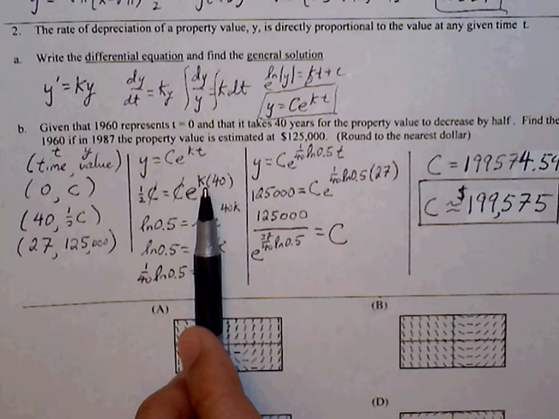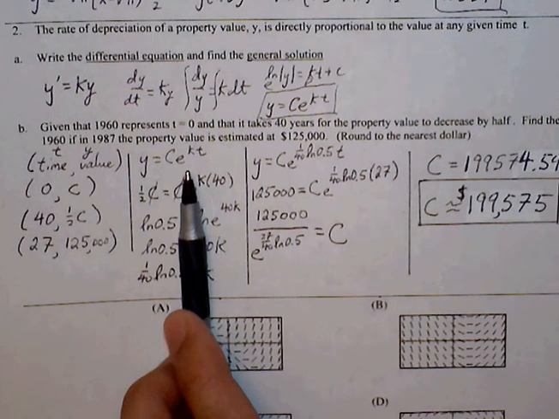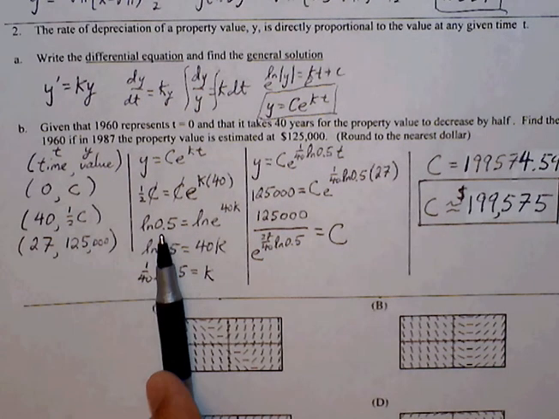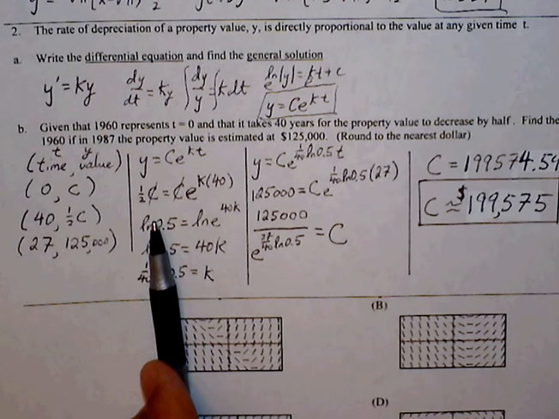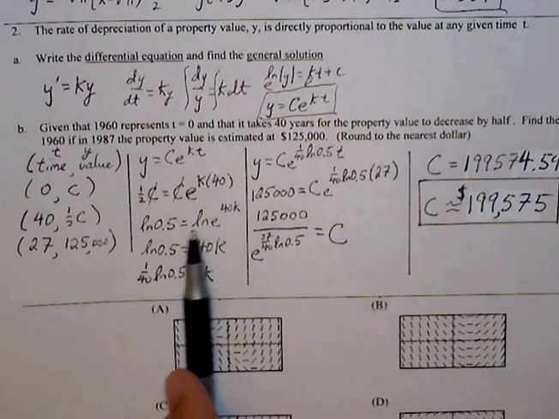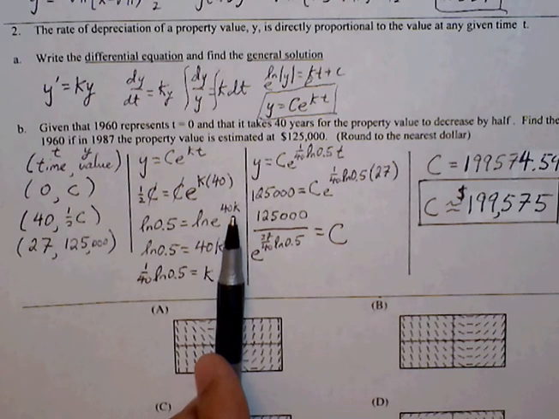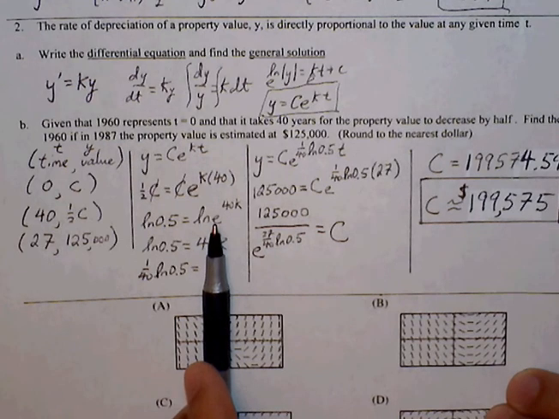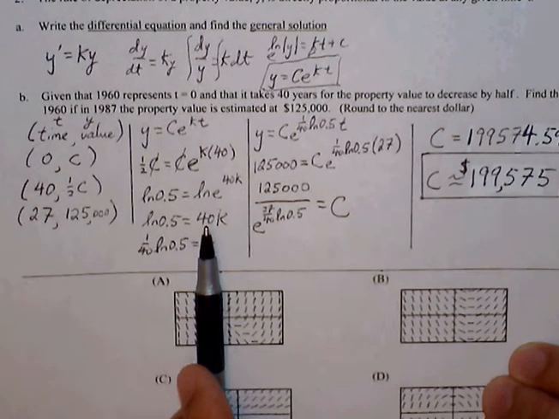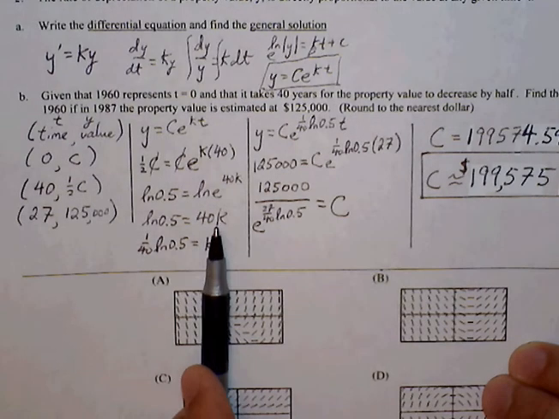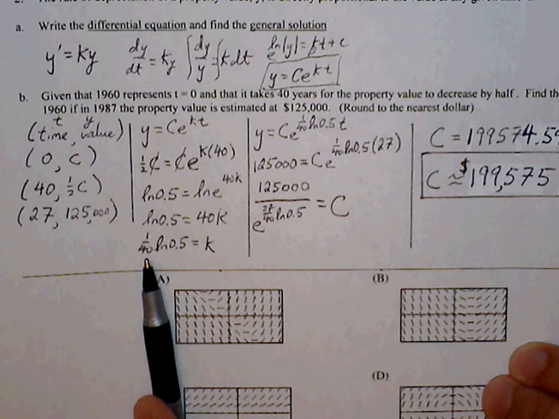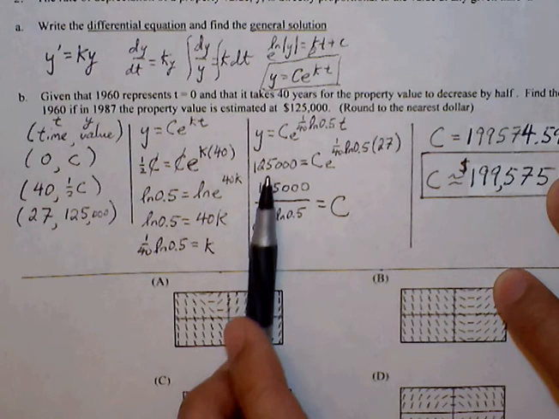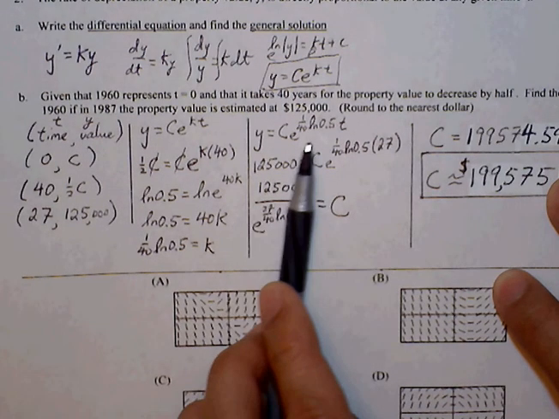We want to bring this variable, which is sitting up as an exponent, down. So to do that, we take the natural log of both sides. So natural log of 0.5, I'm just replacing the fraction with a decimal, and natural log of e to the 40k. We know that we can bring down the 40k, and natural log of e will simplify to 1. So we have 40k is equal to natural log of 0.5. To solve for k, we divide both sides by 40. So k is equal to 1/40th natural log of 0.5. So now we made progress with our equation.